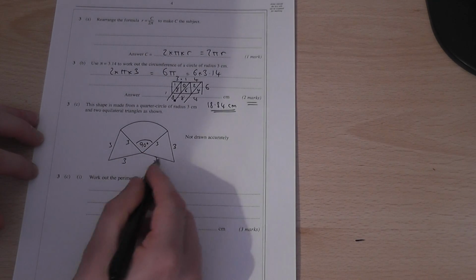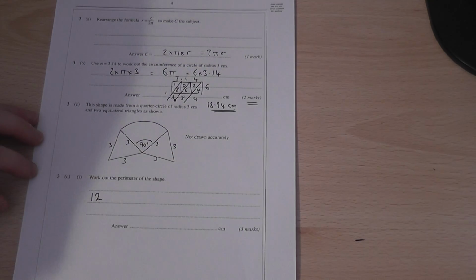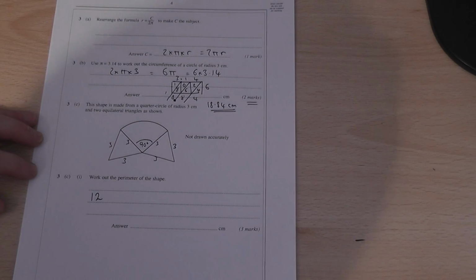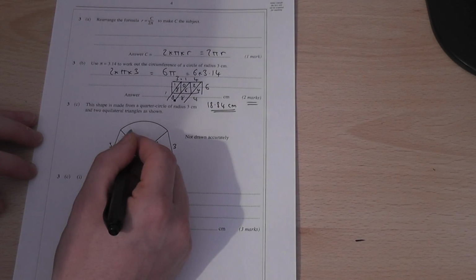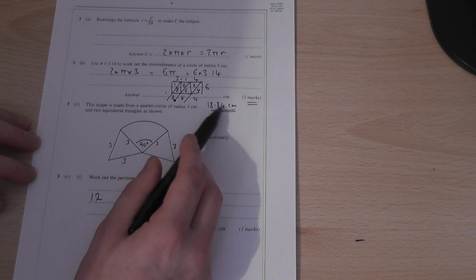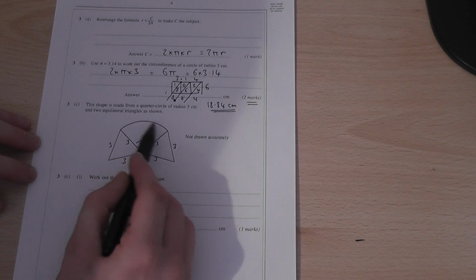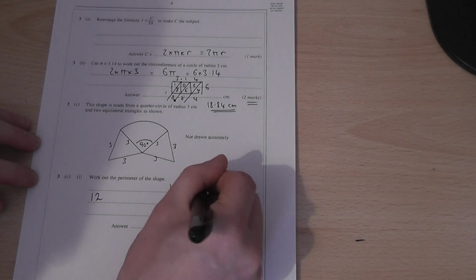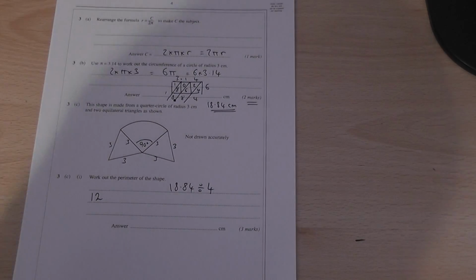Now 3, 6, 9, 12, we've definitely got 12 here for the triangle parts. But this bit here we haven't found yet. But this is a quarter of a circle. Now we know from before that if it was a full circle, it'd be 18.84. So this curved part is 18.84 divided by 4.